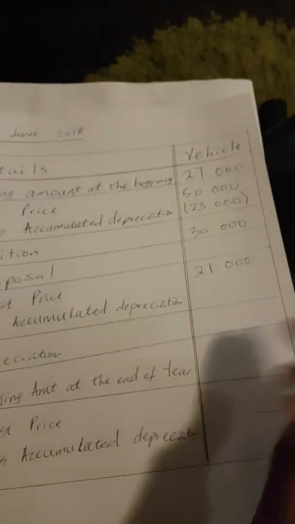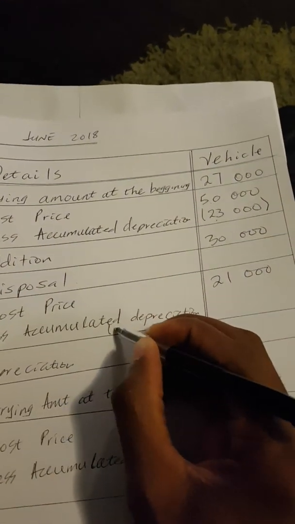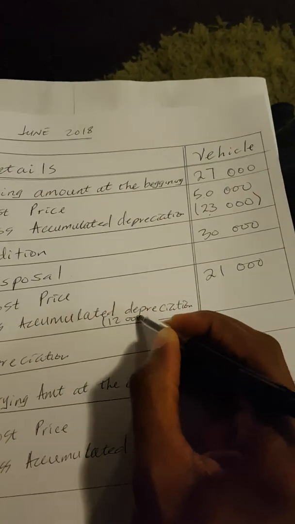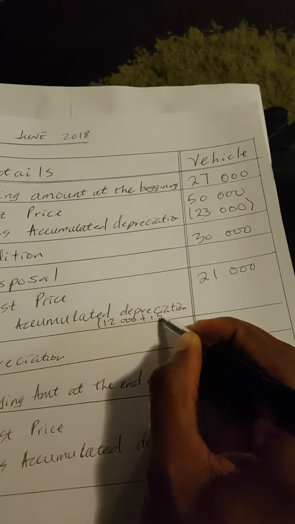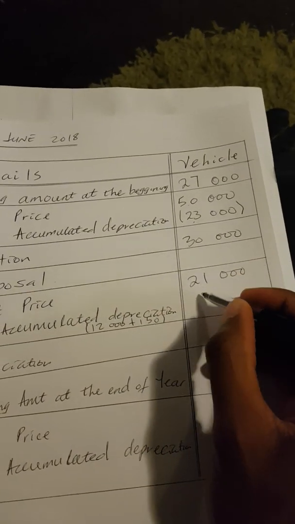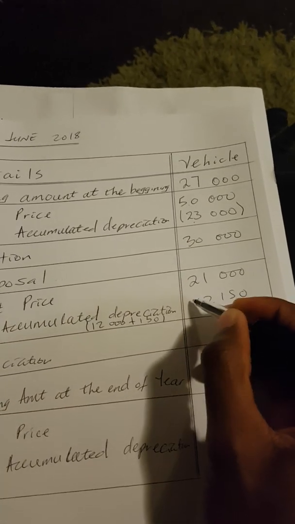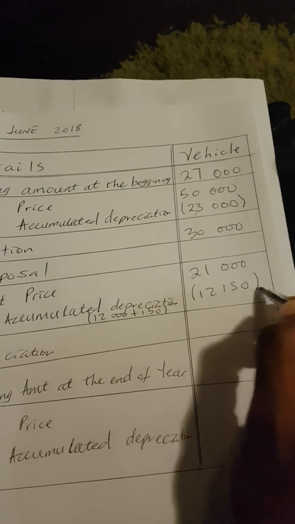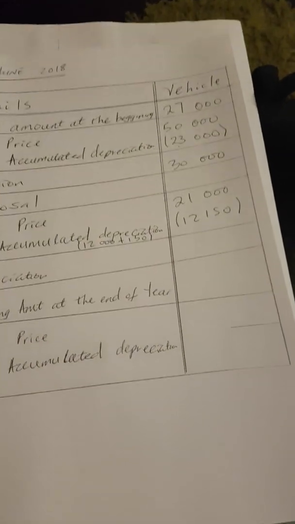So now on your accumulated depreciation of disposal, you're going to say at the beginning it was 12,000, and then it was sold after a month. So after a month it depreciated by 150. So the overall depreciation is 12,150, and depreciation is always in brackets. You then subtract the 2. So that's how we do it.